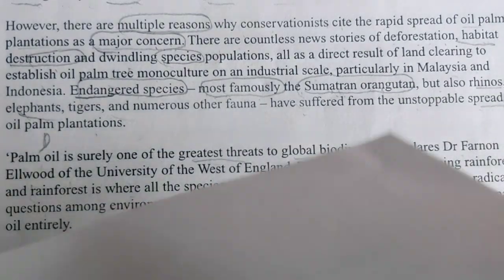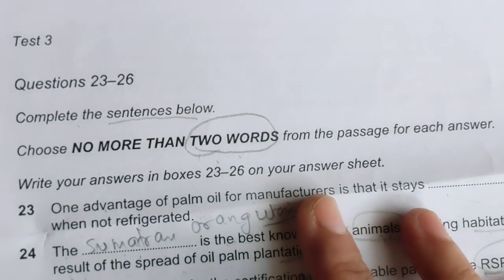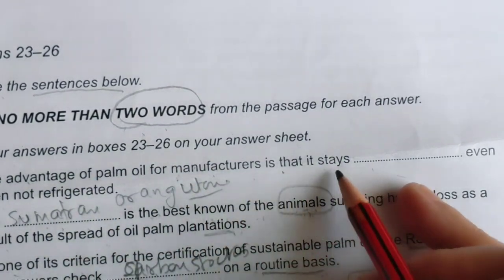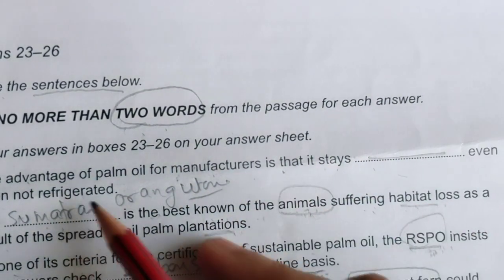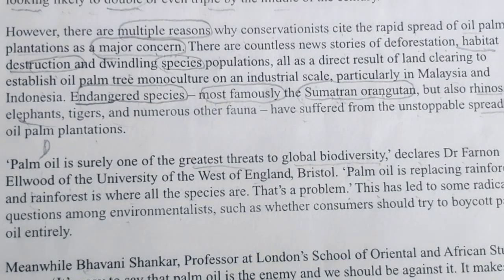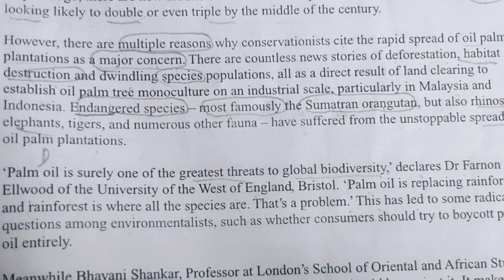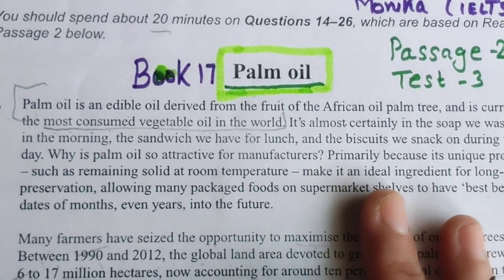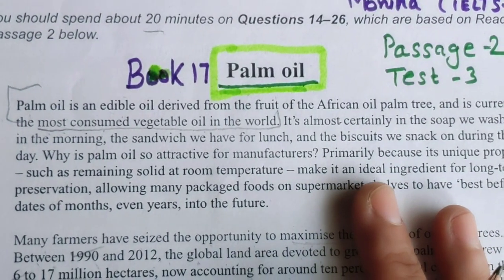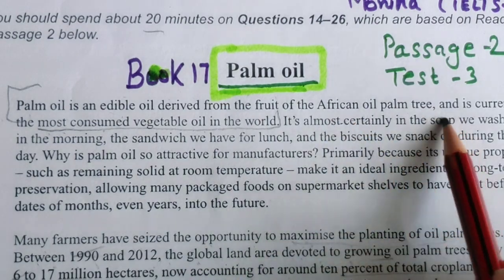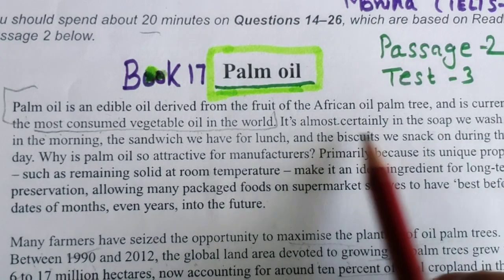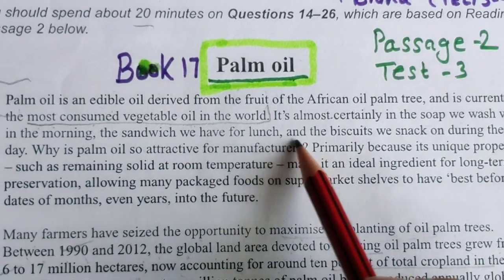So okay, now what about this last one we have left, the 23rd. One advantage for oil manufacturers is that it stays dash even when not refrigerated. One advantage they had given. So why don't we read it here, because we haven't read the A paragraph fully. Palm oil is currently the most consumed. It is certainly in the soap we wash with in the morning, the sandwich we have for lunch, the biscuits.